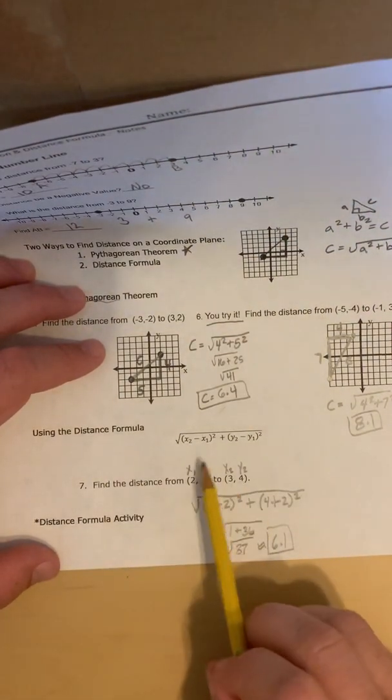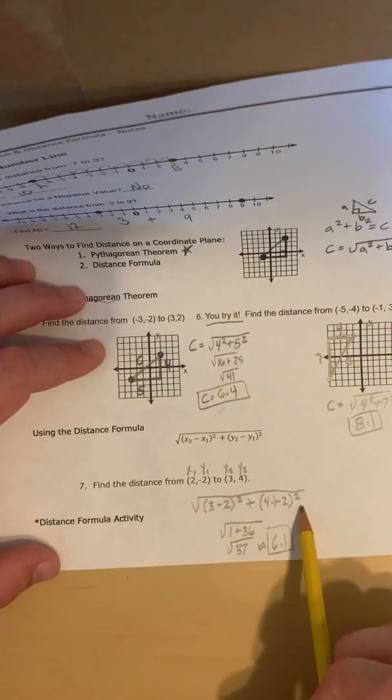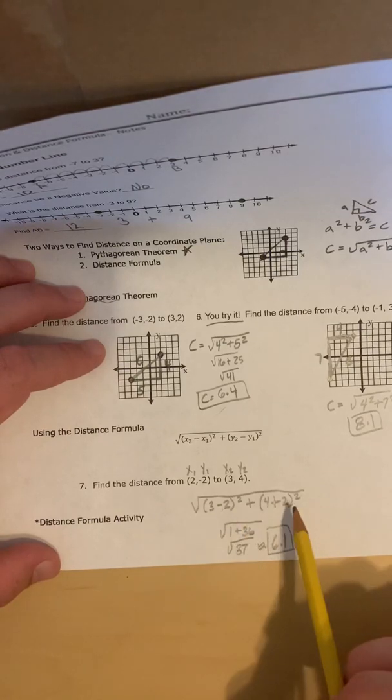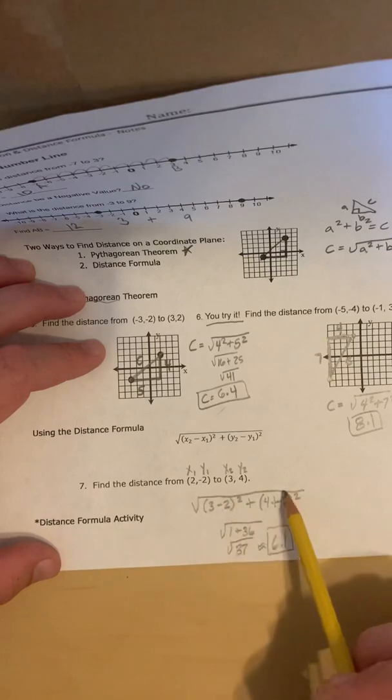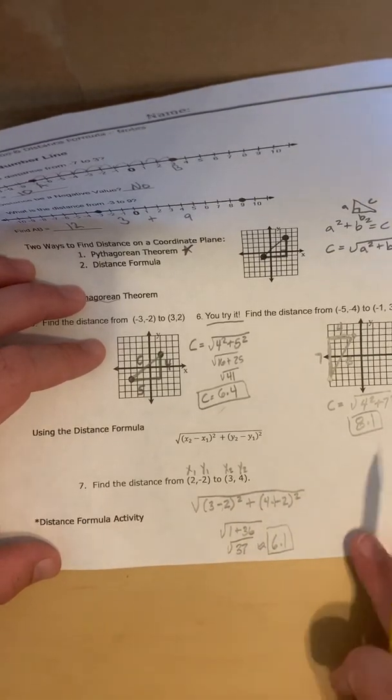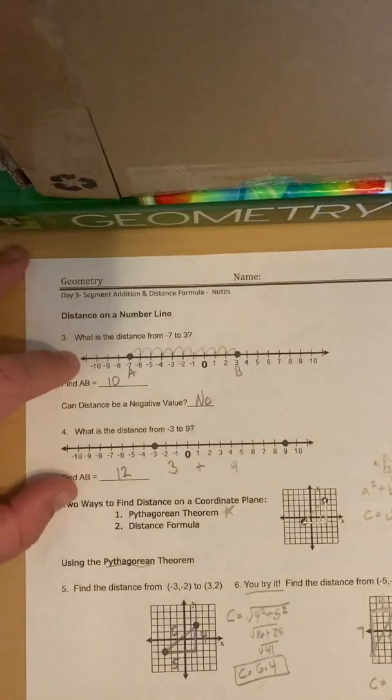Again, just label your points and then evaluate it in the distance formula. Here we solved it out on paper a little bit. If you have a graphing calculator, you can plug it right in exactly as it appears here and hit enter. Boom, you're done.